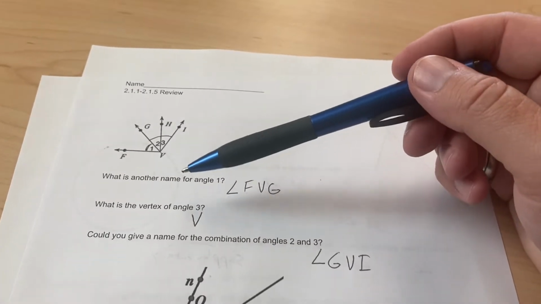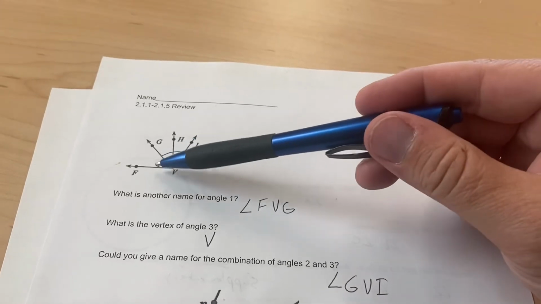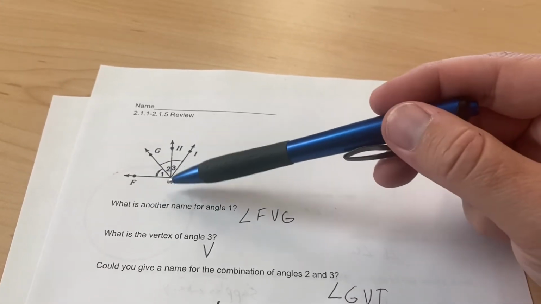I had some technical difficulties with the phone here, so this video is going to be a little different, but just going through this, what's another name for angle 1? This is angle 1 right here, so FVG or GVF.